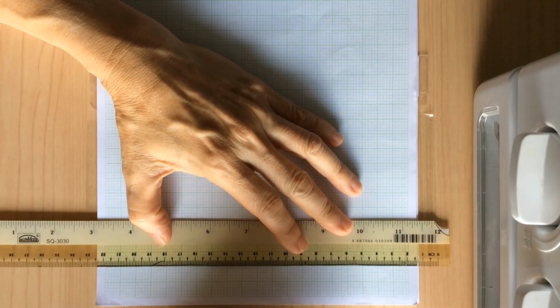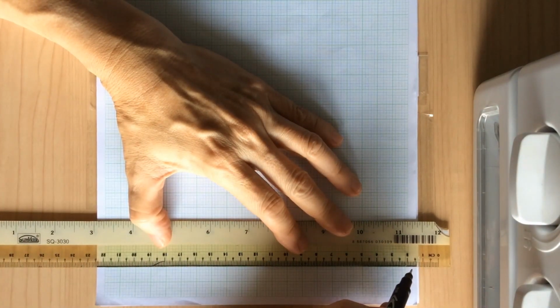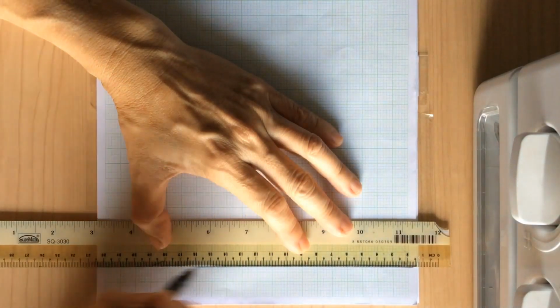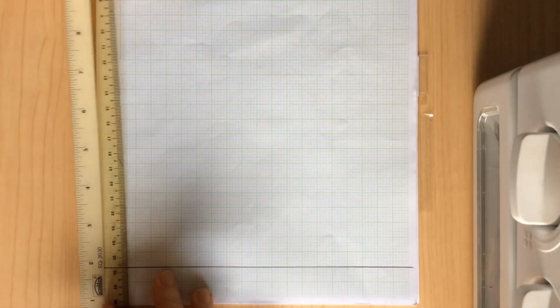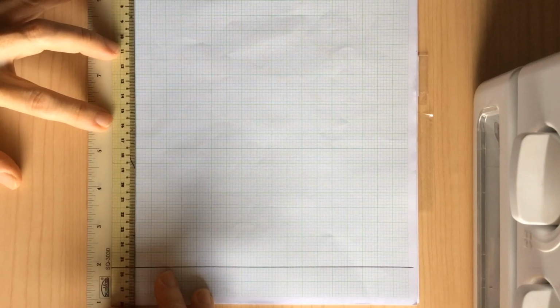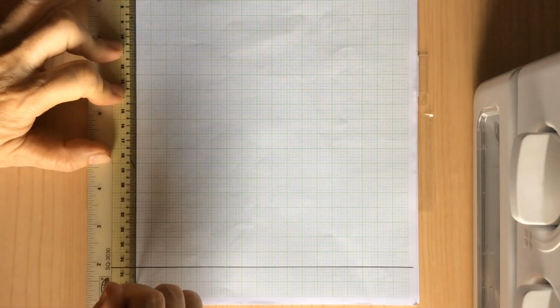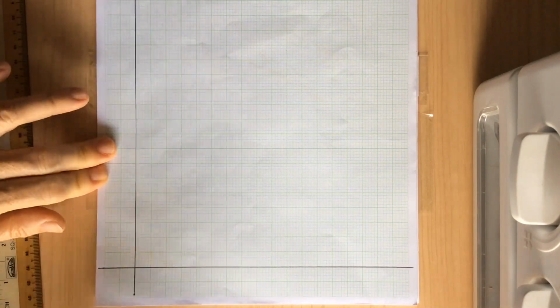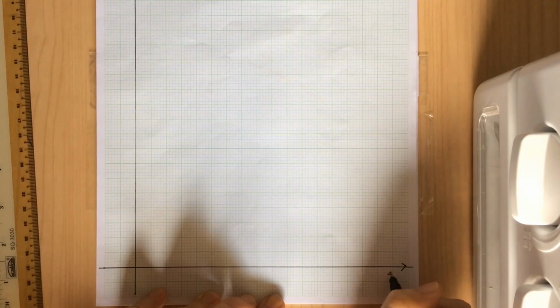I'm using this thicker pen to show you so that it's clearer for you, but you're supposed to use a 2B pencil. Otherwise it's quite difficult to see. So we draw a vertical line and a horizontal line. The vertical line represents the mass. The horizontal line represents T days.